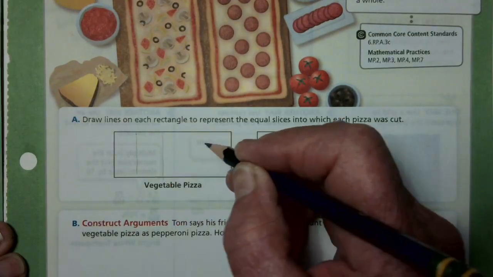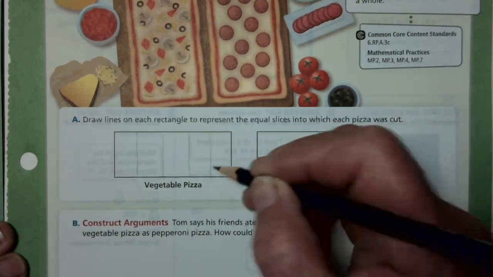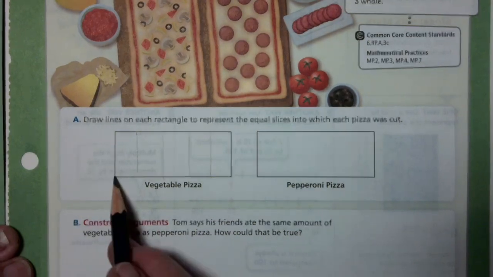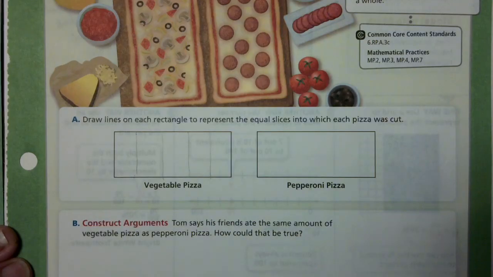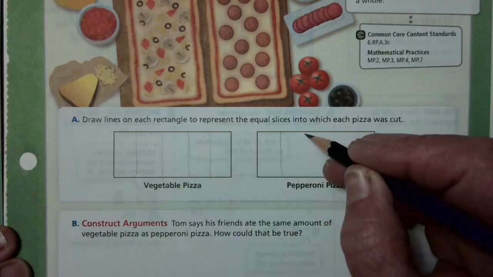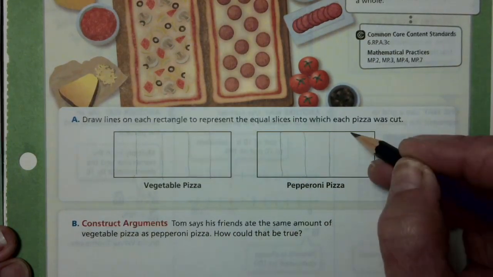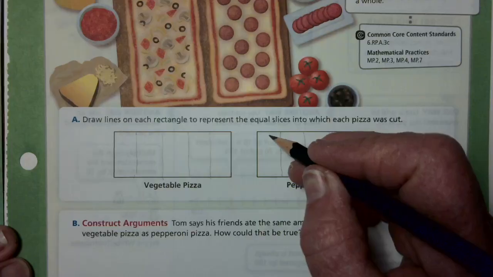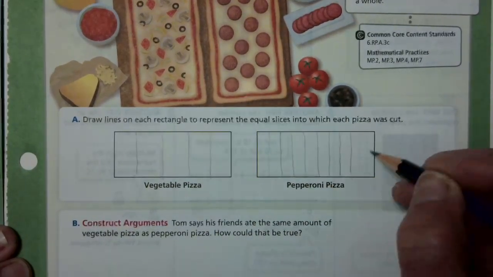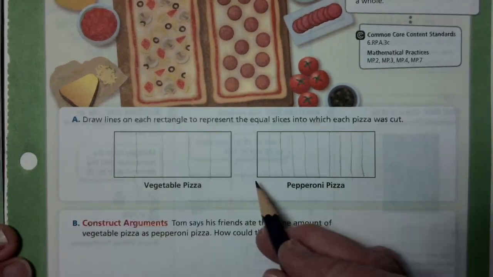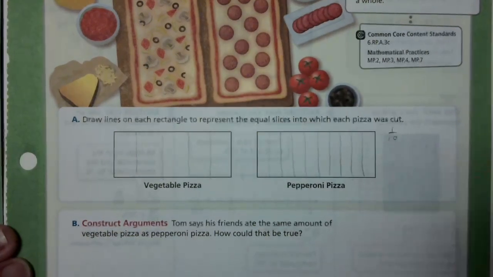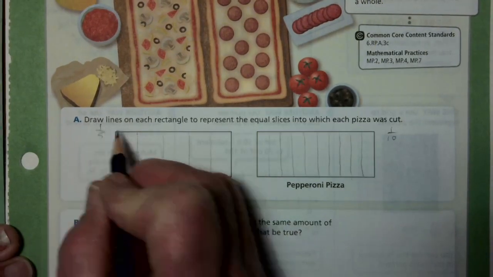1, 2, 3, 4, 5. That's pretty close. Vegetable pizza into 5 equal sizes. So 1/5, 1/5, 1/5, 1/5, and 1/5. Okay, so I'm going to do the same thing. I'm going to make 5 over here. 1, 2, 3, 4, 5. And then I'm going to put 1 in between there. 1, 2, 3, 4, 5. Now there should be 10. 1, 2, 3, 4, 5, 6, 7, 8, 9, 10. So this one is in tenths, and this one is in fifths.